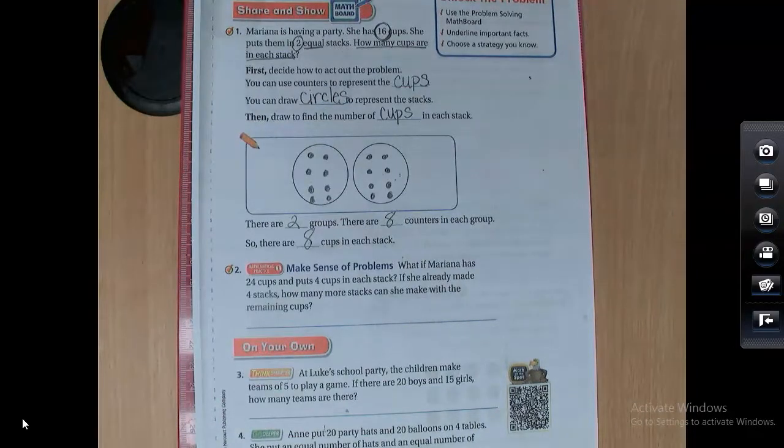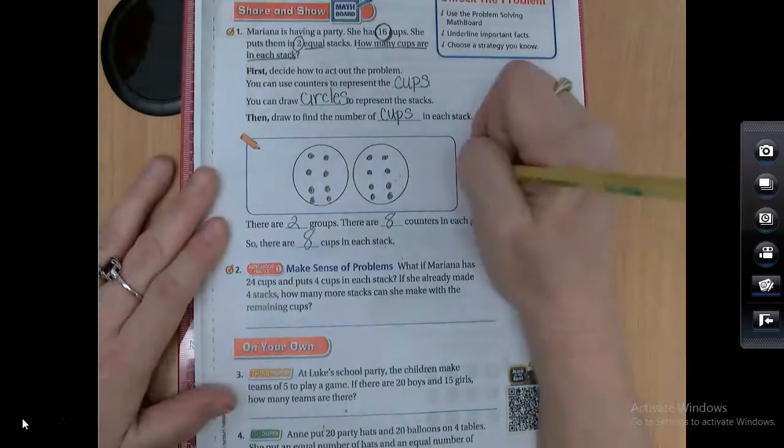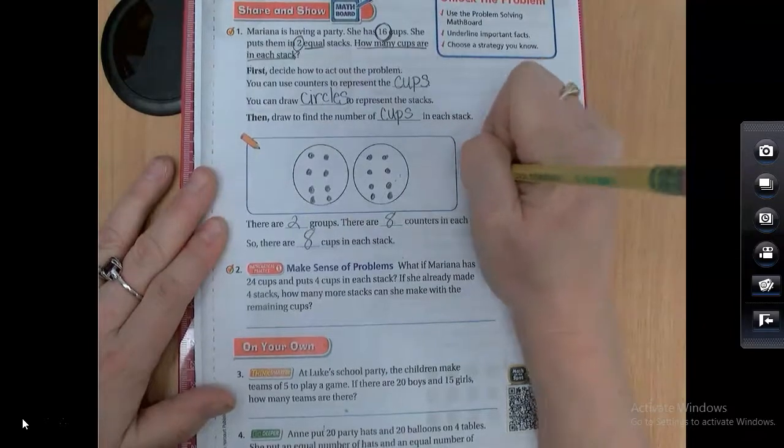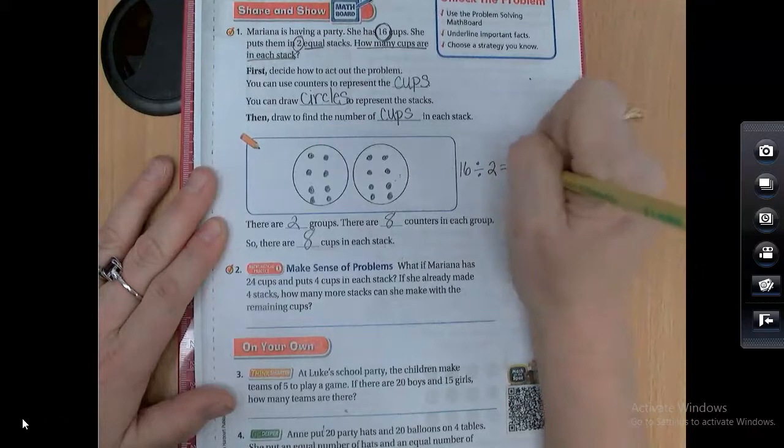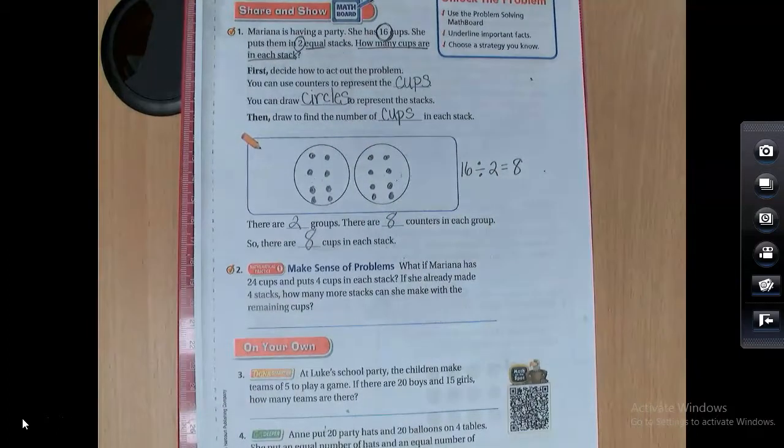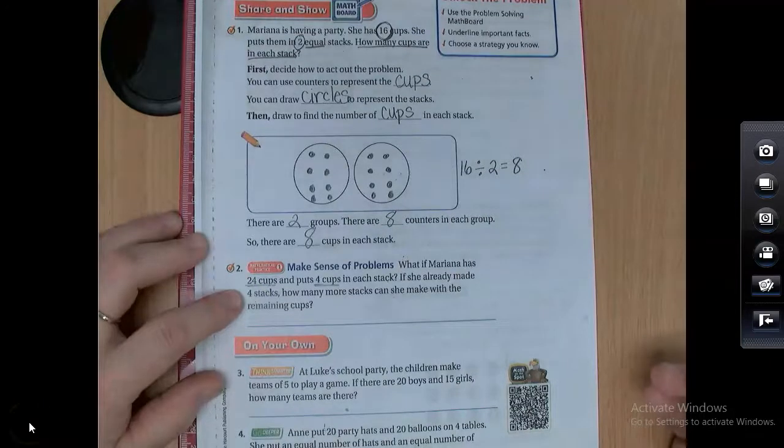Do you see how we got that, boys and girls? And if I wanted to write a division sentence, I could say 16 cups divided by 2 equal stacks equals 8 in each stack. All right, cups.